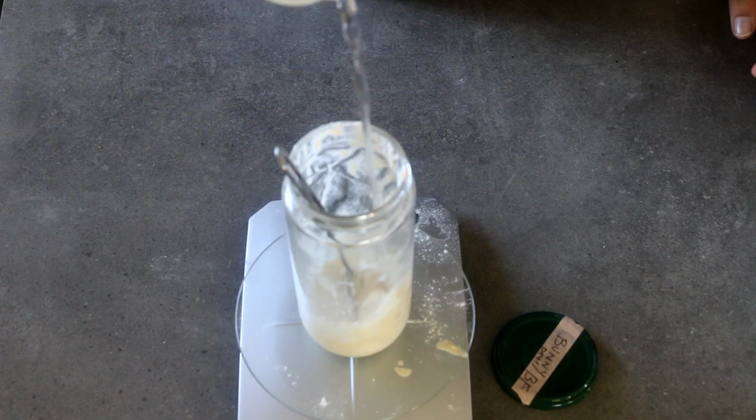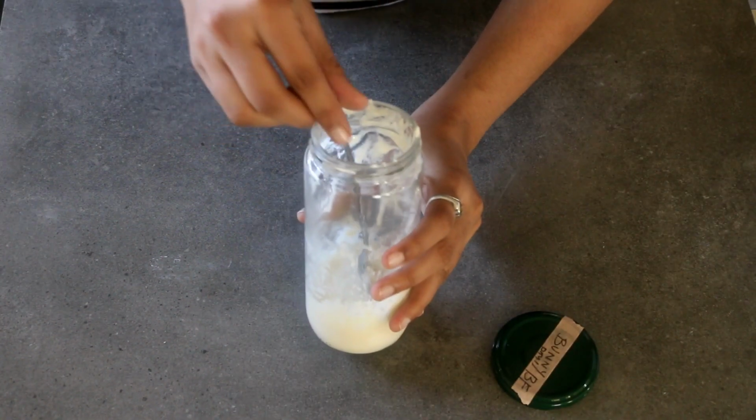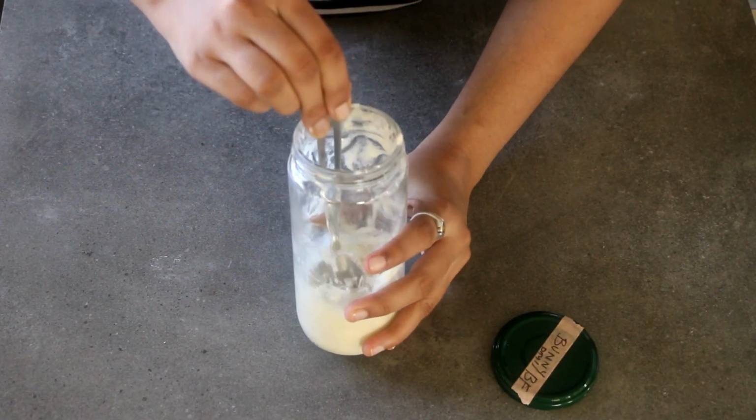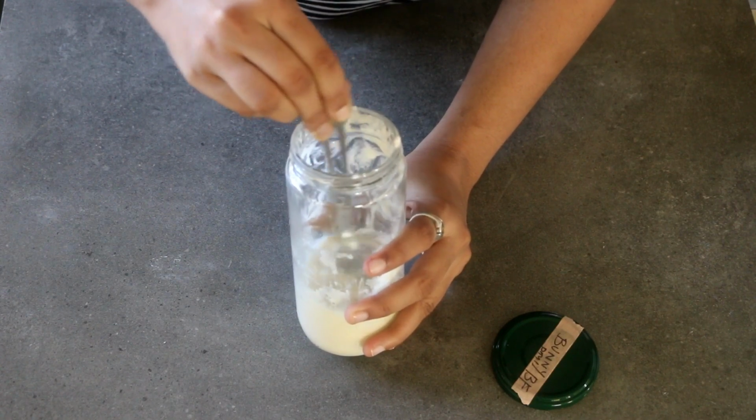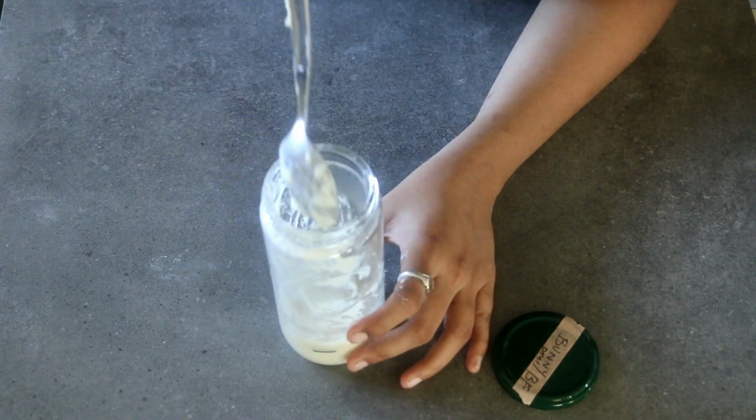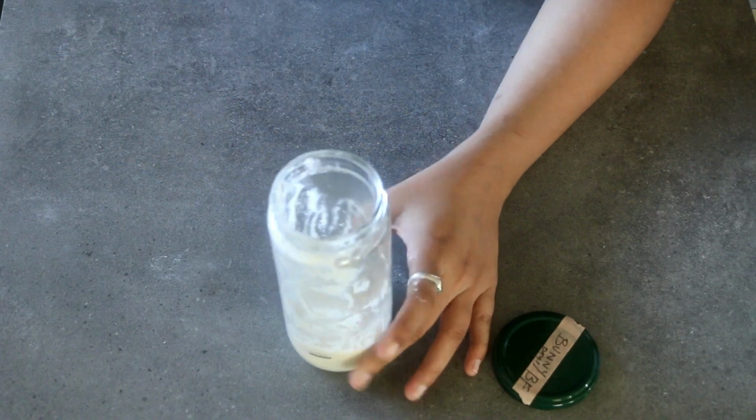Mix everything until all the flour is hydrated, and that's it. Set it aside for another 24 hours. So we will be feeding our starter once in 24 hours, once every day.